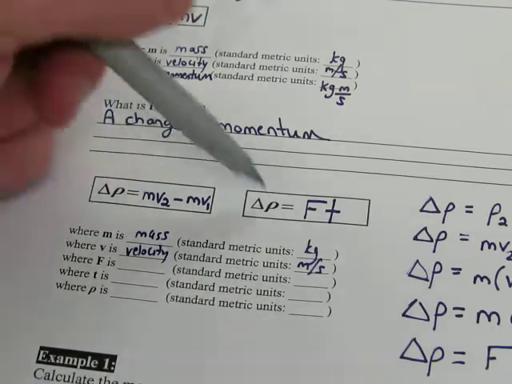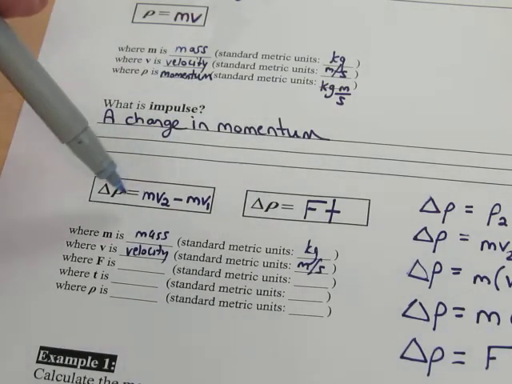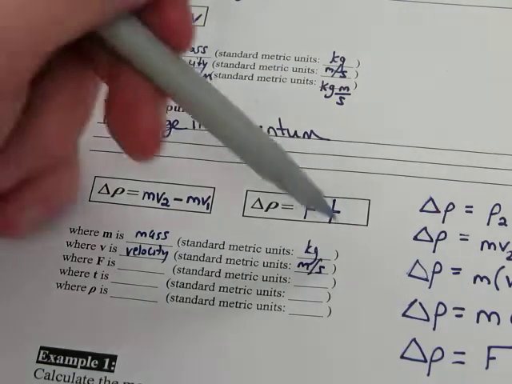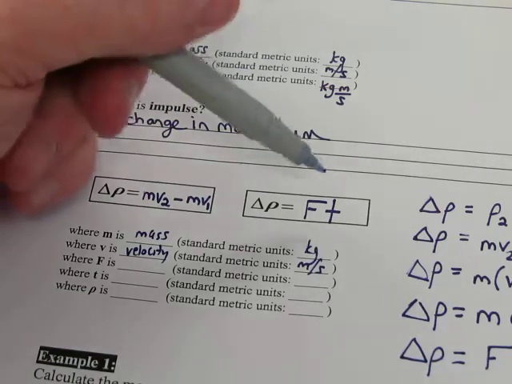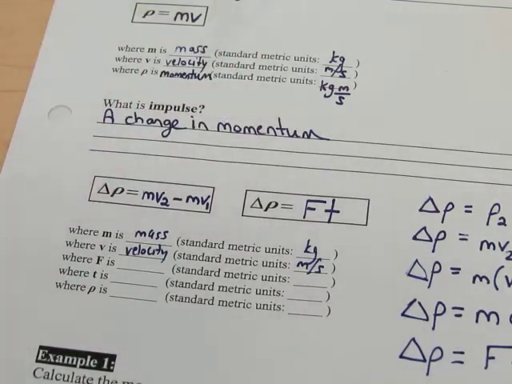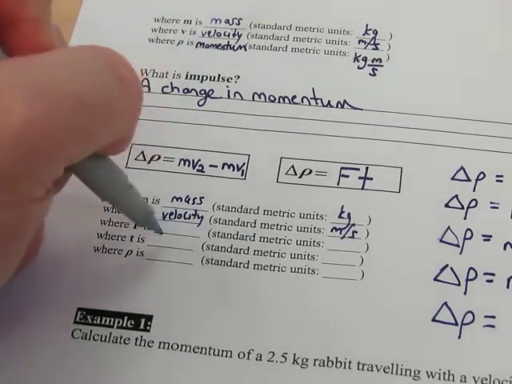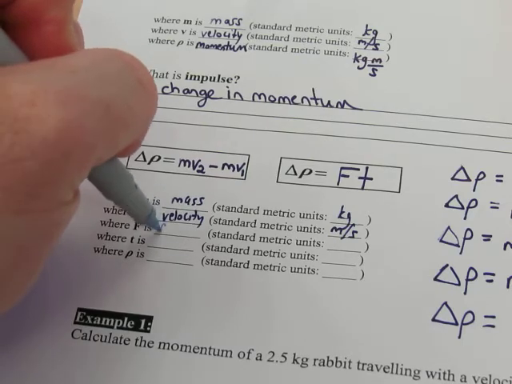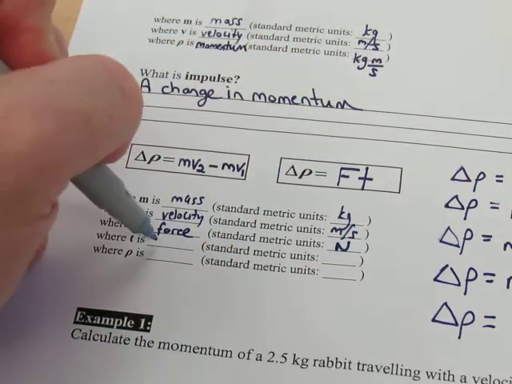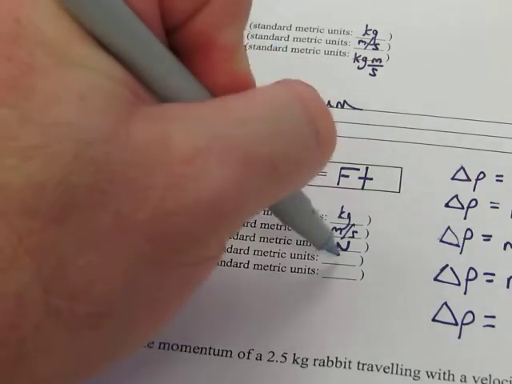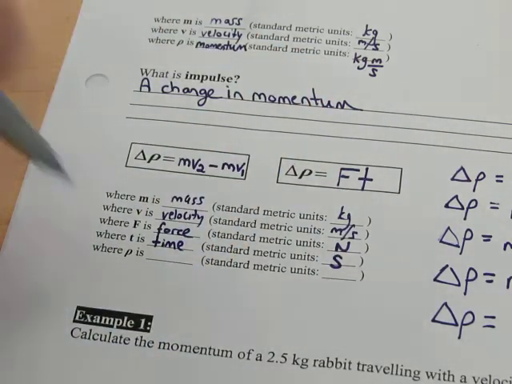These two formulas are actually the same. They look different, but it's only a couple of lines of work to make one look like the other. It becomes convenient depending on how things are given. Sometimes things are given as speeds, sometimes as forces and times. It's nice to have two different choices. To finish filling this in, F is force, and it has to be in newtons, and t is time, and it has to be in seconds.